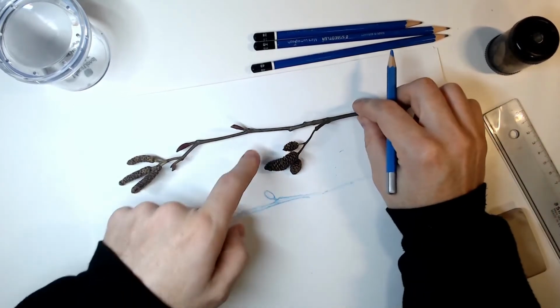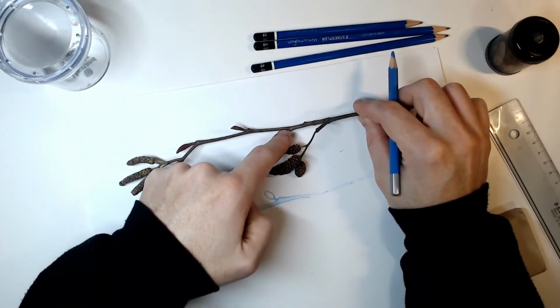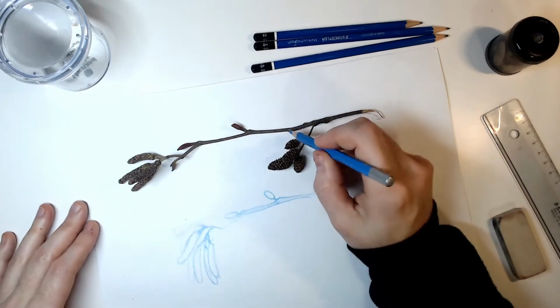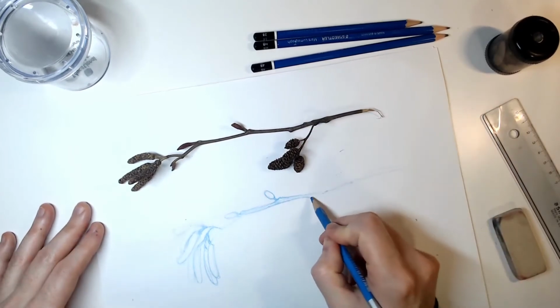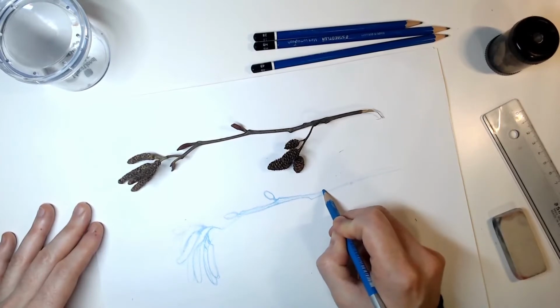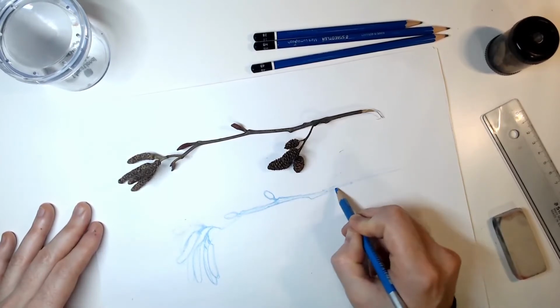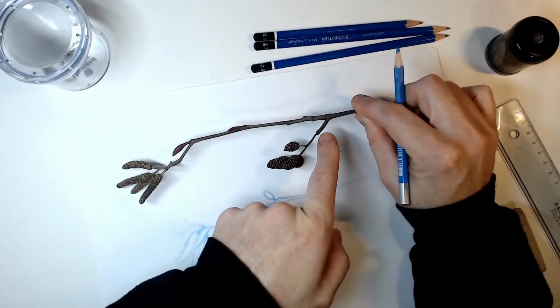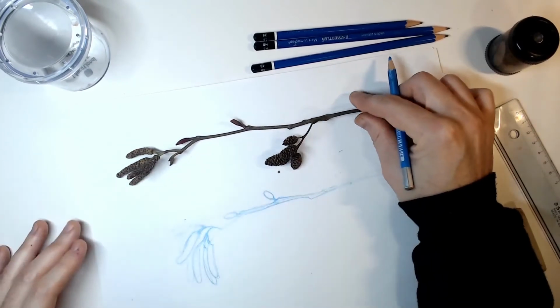If you notice, that part here of the branch also thickens, so I wonder whether a bud is going to come out of there. I'm going to include that on my sketch. And then, as I said, this other branch right here.